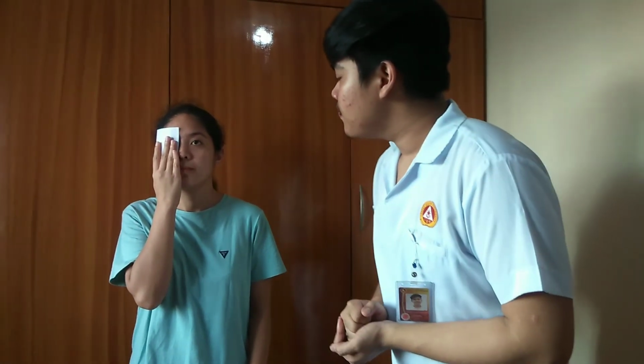We're now going to check for any abnormal eye movement using the cover and uncover test. We're going to ask the client to stare at the object right there and cover one of her eyes. Ma'am, please stare at the object right there and please cover your OD, or your oculus dexter. We're going to observe for any unnecessary eye movement of the uncovered eye. Please cover your OS, ma'am. After that, we're now going to document all our findings for verification.